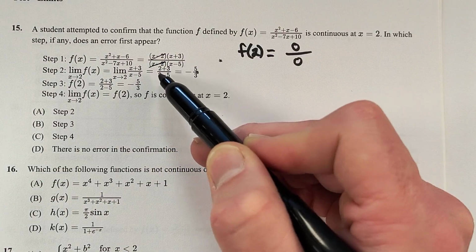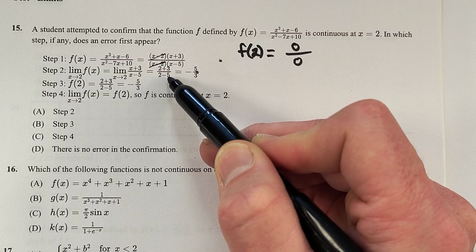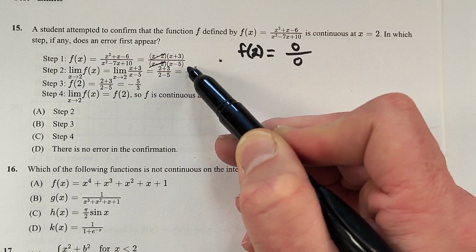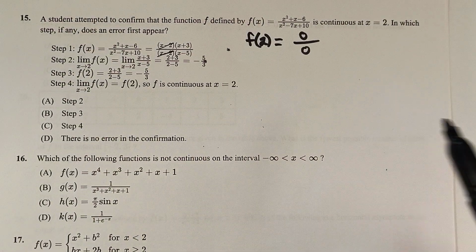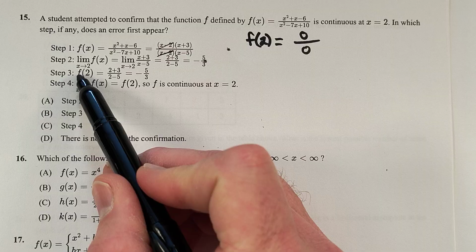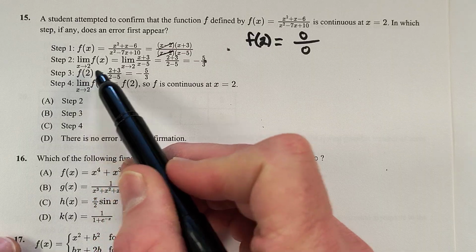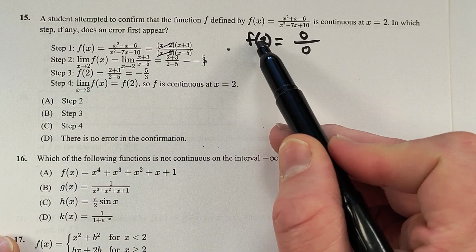2 plus 3 is 5, and 2 minus 5 is negative 3. So that looks okay. So step 2 looks okay as well. Step 3 is evaluating the function at 2. We already did that. We got 0 over 0.